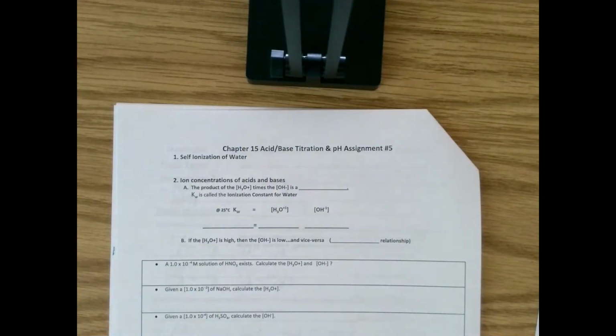Alright, so we talked last week first about reviewing naming for acids and bases, and then the basic properties of acids and bases. So, in a few words, what is an acid? What does an acid do? Donates protons. Okay. So acids donate protons, and protons are equivalent to hydrogen ions. The amount of protons is equivalent to the amount of hydronium, okay, because protons react with water to make hydronium.